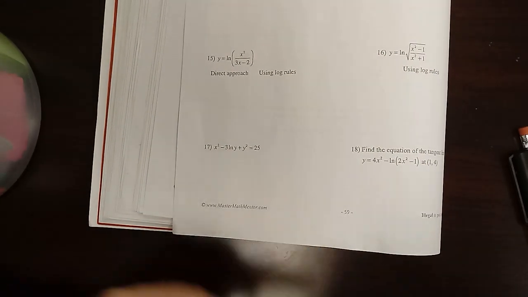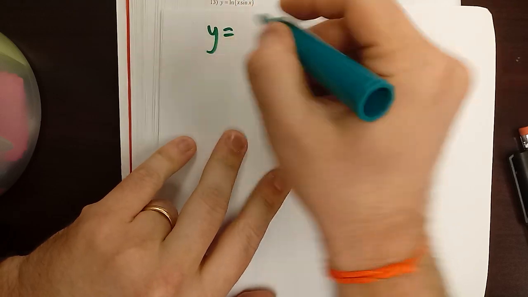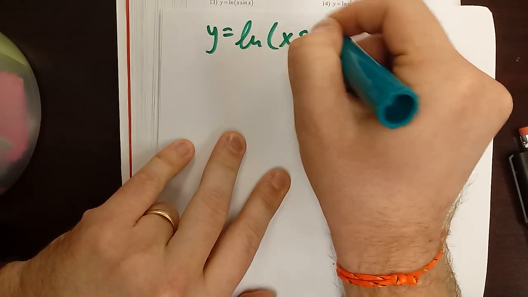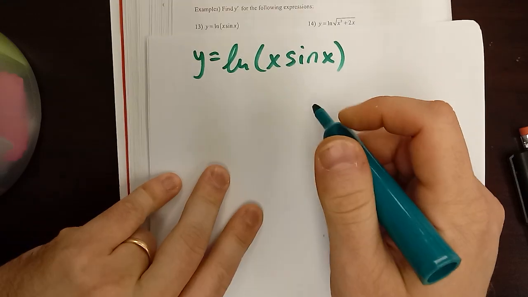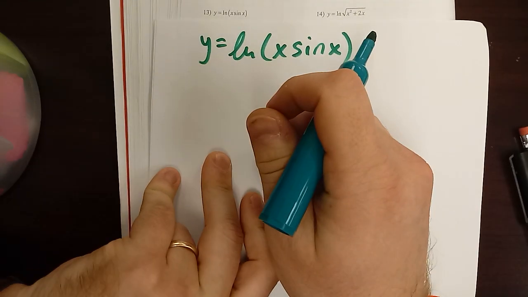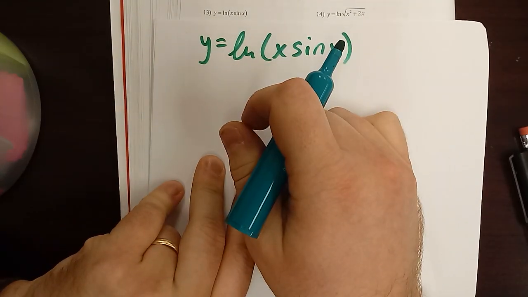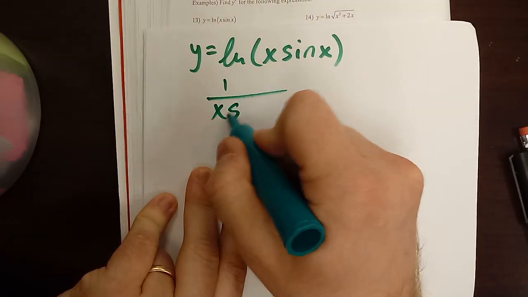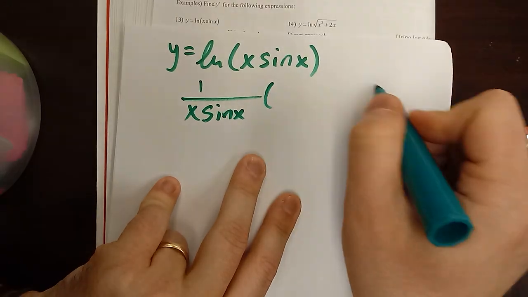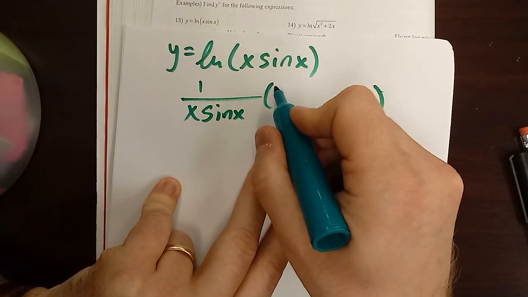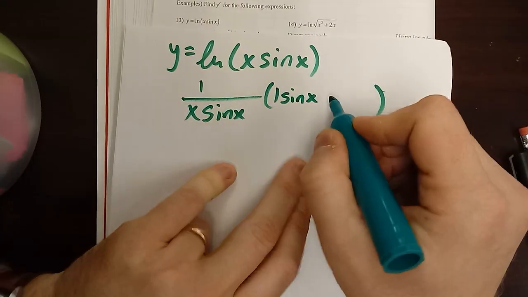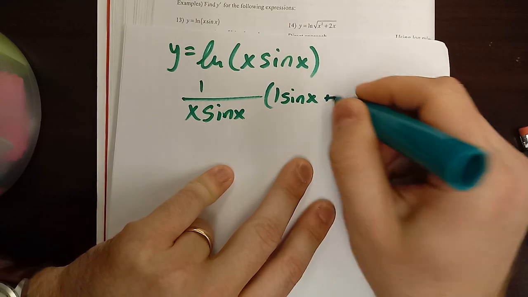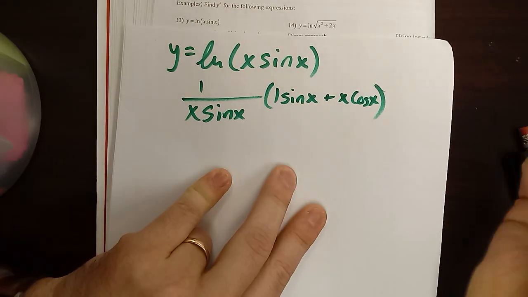So something that is usually an AP question: we see something like this. Y is equal to the natural log of x sine x. And at first glance, you're like, cool, I get to do product rule on the inside. You totally could if you want to. This would be 1 over x sine x times the derivative of the insides, which is going to be take the derivative of the first one, leave the second one alone, then take the derivative of the second one, leave the first one alone. And this would be totally true.